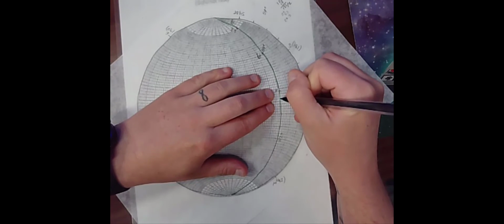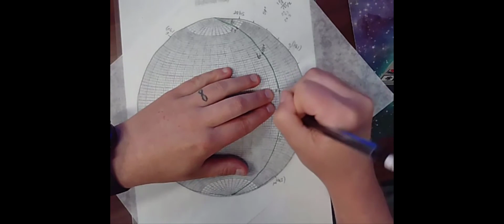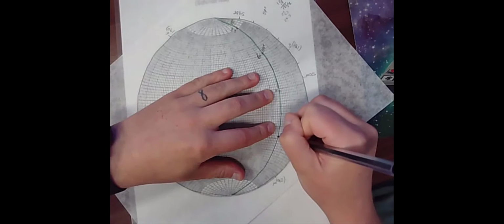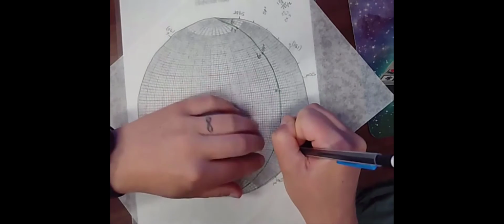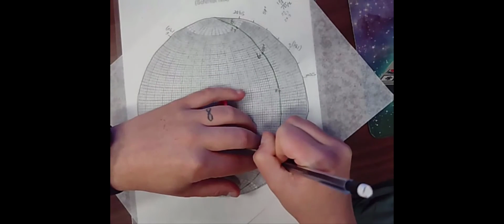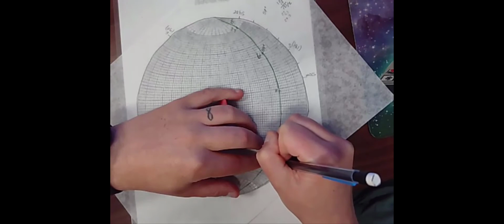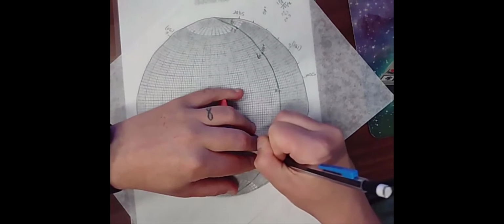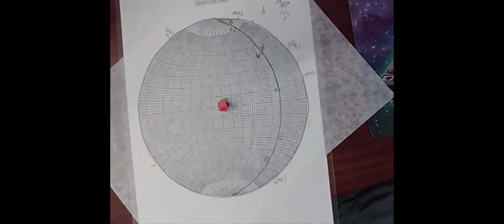So that's 10, 20, 30, 40, 50, 60, 60.5. And this one is bisecting my obtuse angle. That is sigma 3.